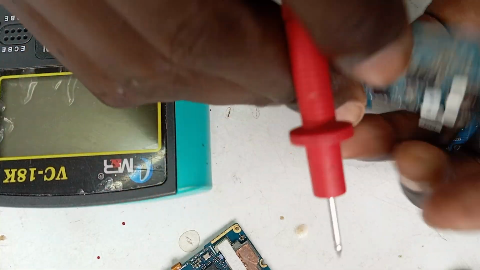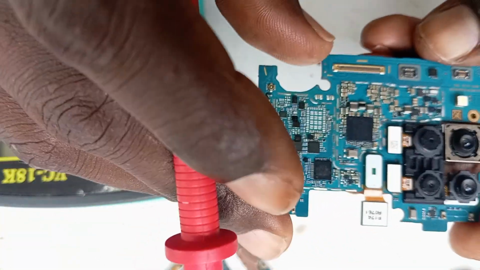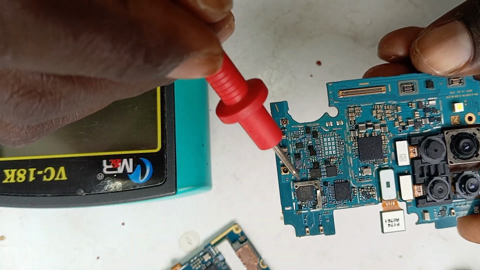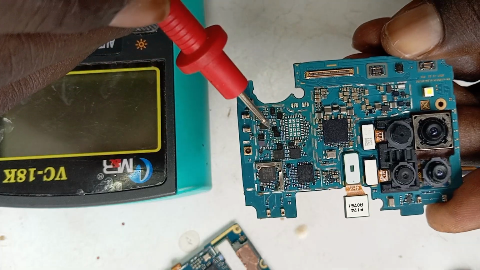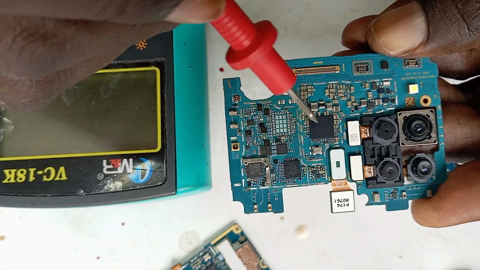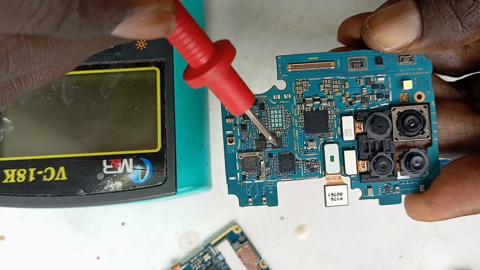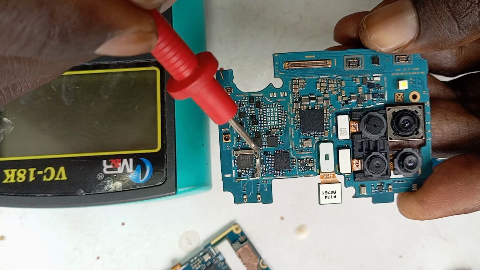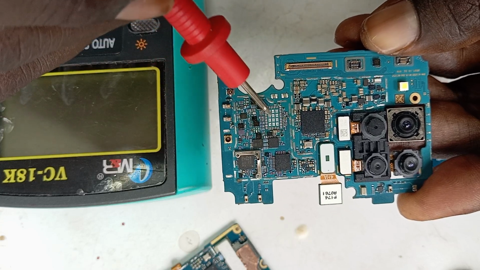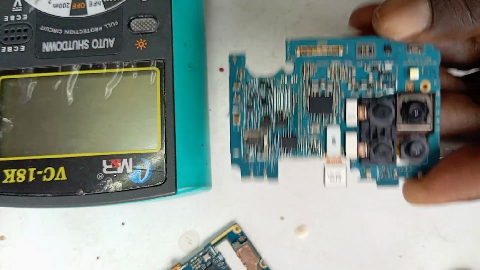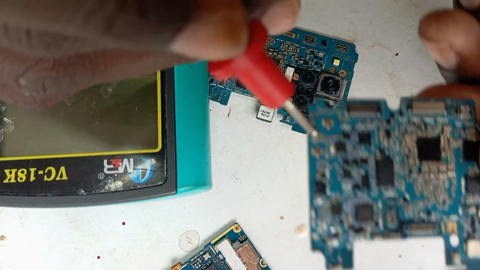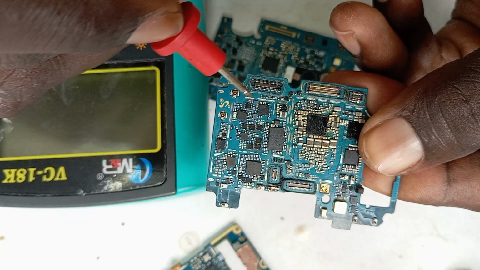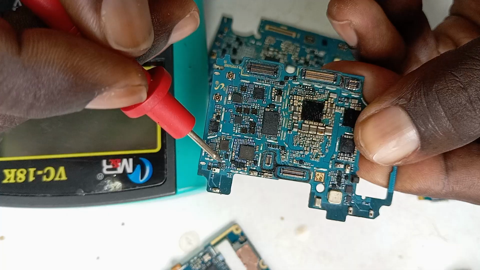First of all, what you have to know is that phone motherboards are divided into different sections. You have the network section. When you check carefully, you'll see that in this section you don't have bigger capacitors like you have in the power section. Why? Because you see the antenna. If I take this other PCB, it's the same thing. This is the network section because there are no bigger capacitors here, and then you see the antenna.